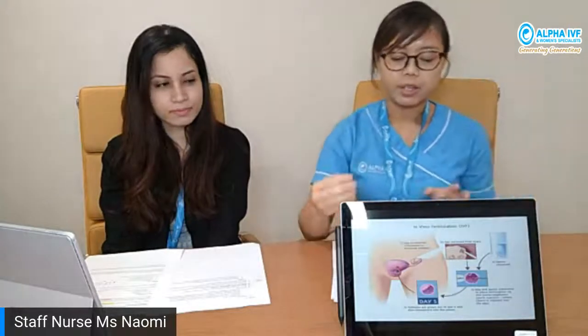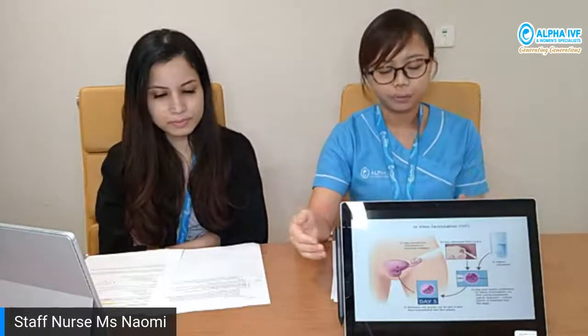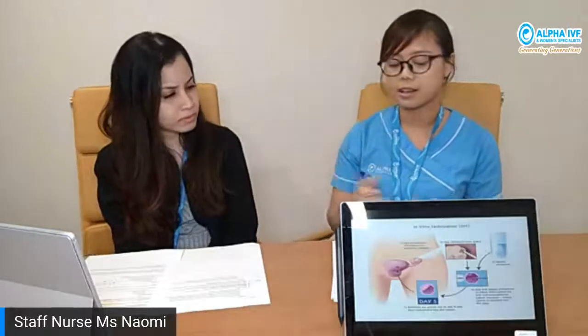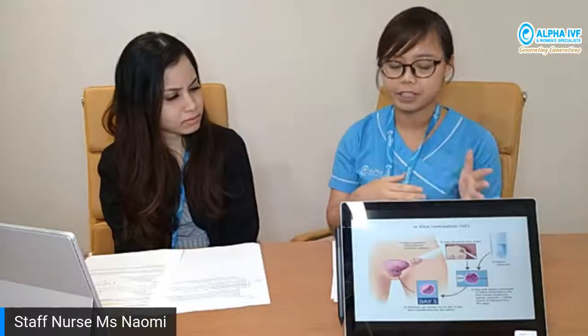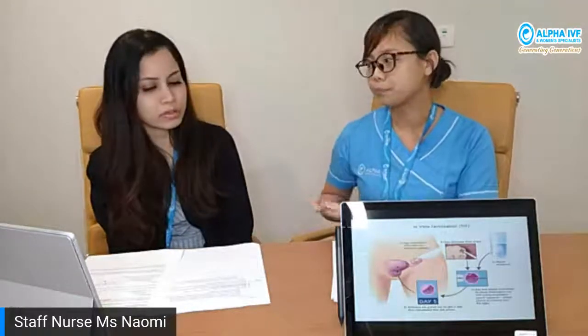So the embryo is then transferred into the woman's womb, 3 to 5 days after the egg retrieval. But in most cases, the transfer often occurs after the 5th day, which is the blastocyst stage. So any remaining embryos may be frozen for future use, but often these embryos or blastocysts are frozen and then transferred later, maybe a month or years later, depending on the couple's decision.